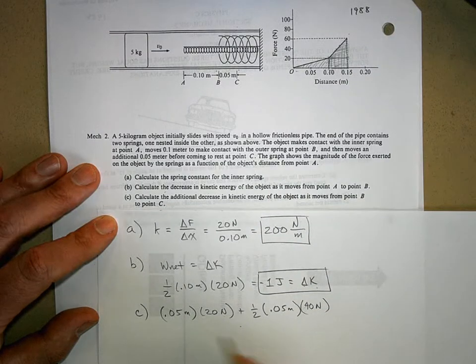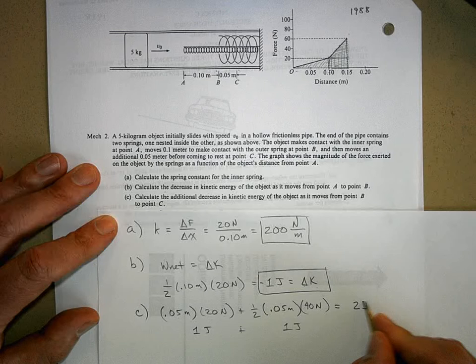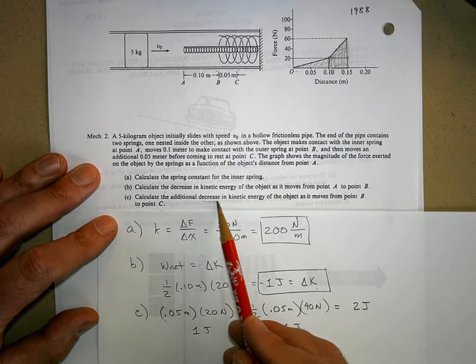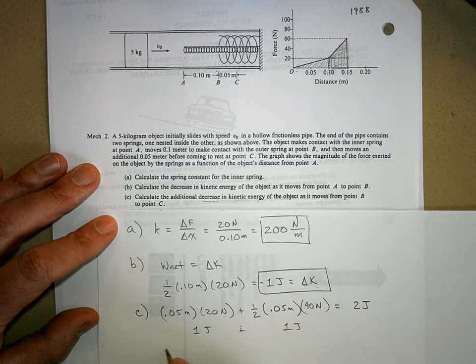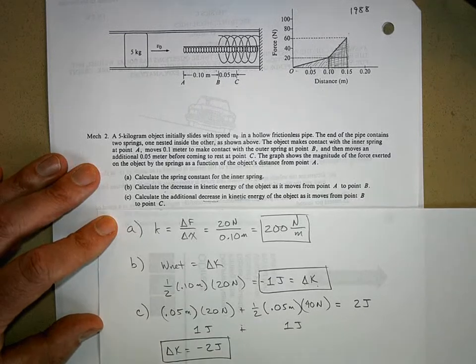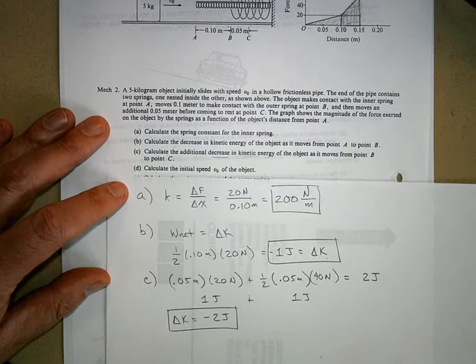And this is the work done by the spring. This turns out to be equal to 1 joule plus, and this is 1 joule. So the answer is 2 joules, or we decrease the kinetic energy by 2 joules. Calculate the additional decrease in kinetic energy. So you can say delta K equals -2 joules, or I think it's okay to just leave it as 2 joules of decreasing kinetic energy. Okay? Are we good? Okay, now part D.